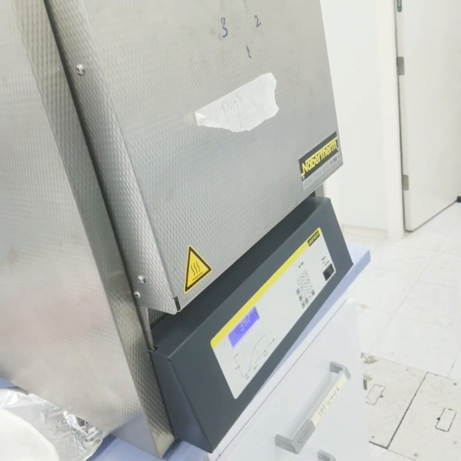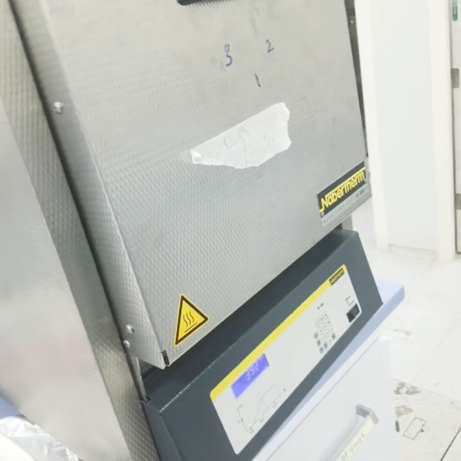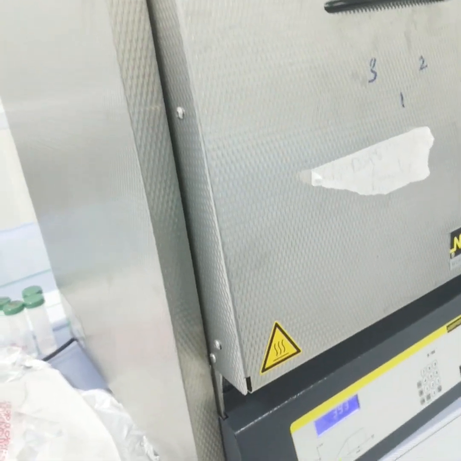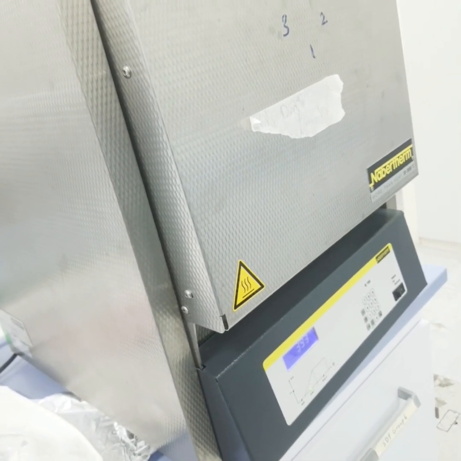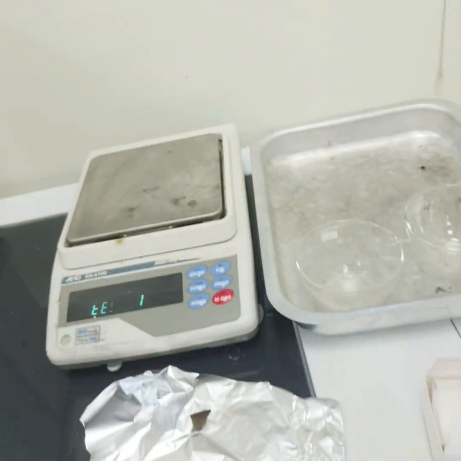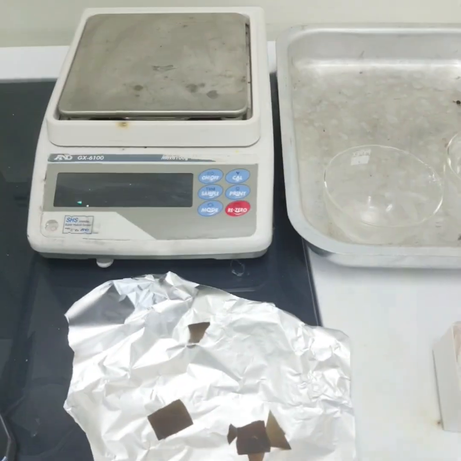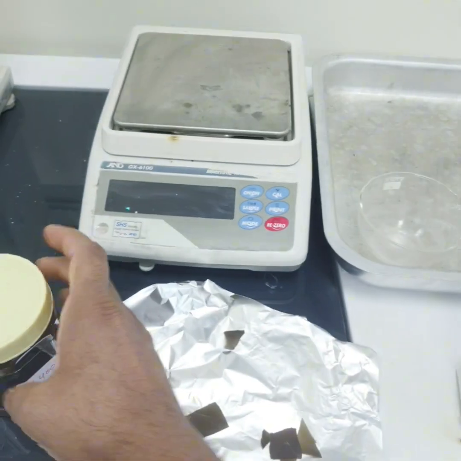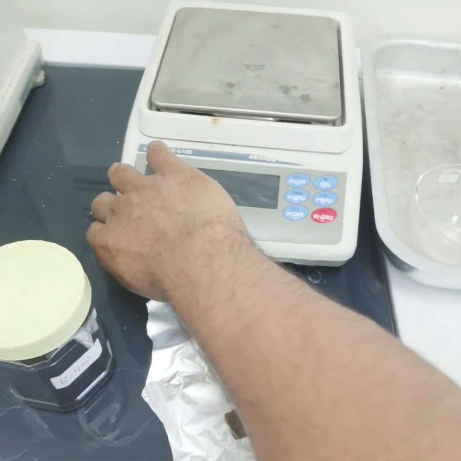This is also an alternative method to TGA, thermogravimetric analysis, which is also used to find the filler content within smaller sample sizes, because here the sample size is bigger, around 2 grams. For carrying out this analysis we need the solid sample, some crucibles, tongs, and the weighing balance, which should be very clean.